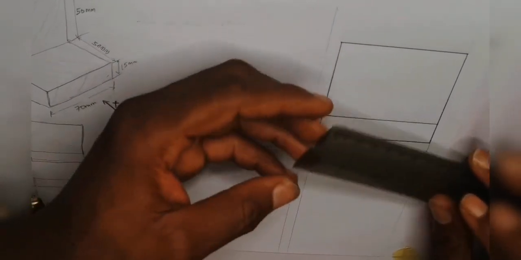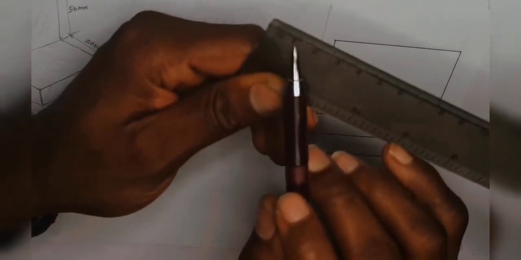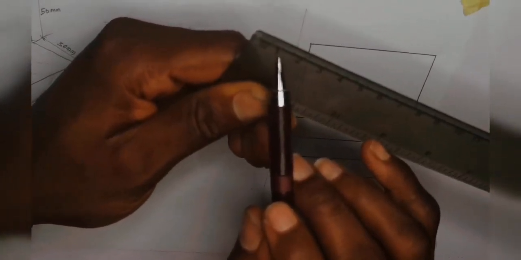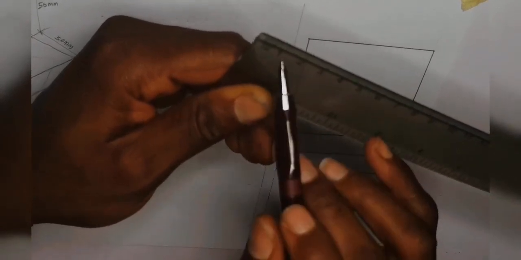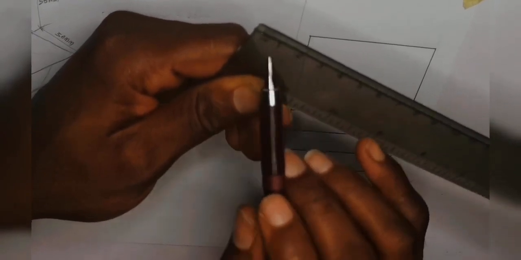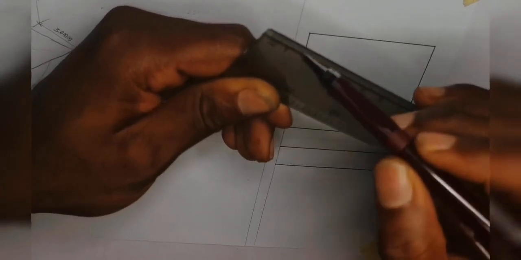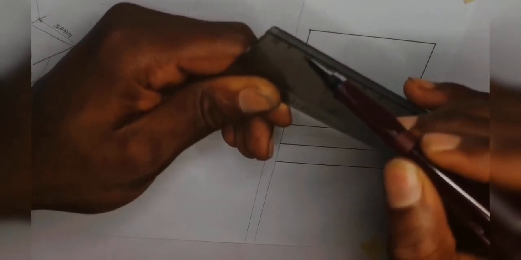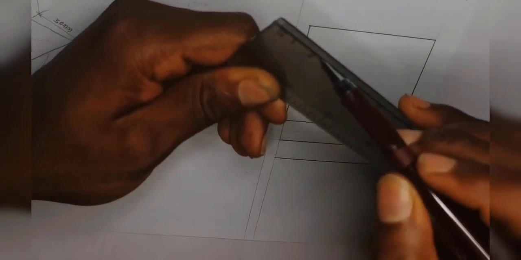15 millimeter, if you look very well, from here to here is 1 centimeter. In millimeter, it means 10 millimeter. So since it's 15 millimeter, that means 1.5 centimeter will be what? 15 millimeter is in between 1 and 2.